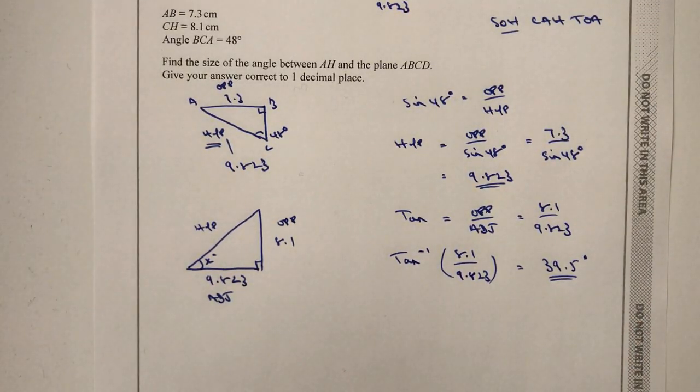So it does take a little bit of thinking through, and you need to almost visualize these things in your mind before you set about them. But really, most of these questions are based on either SOHCAHTOA or Pythagoras. So if you have a look at the playlist on 3D Pythagoras or some of the SOHCAHTOA ones, then hopefully it'll give you a few more examples to have a go at.